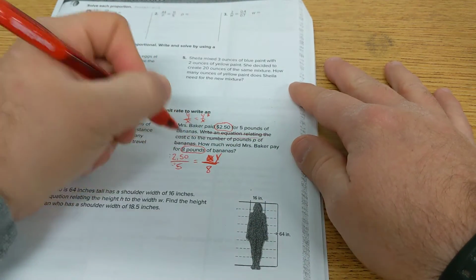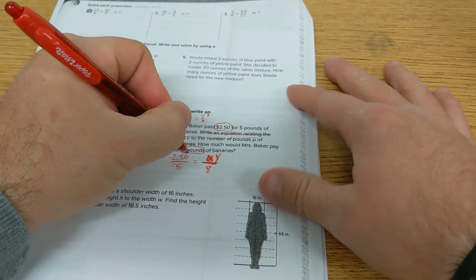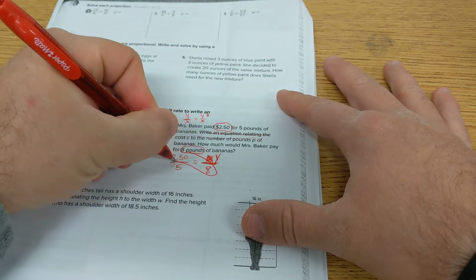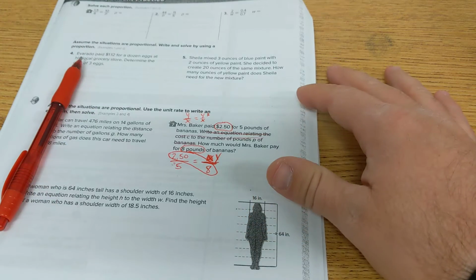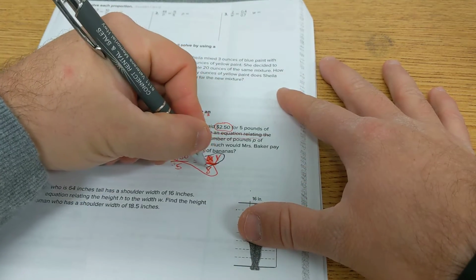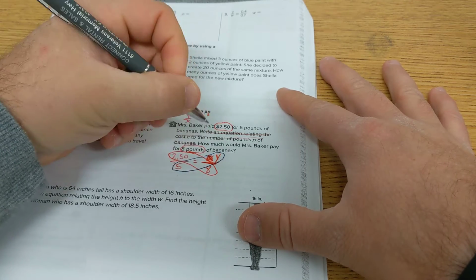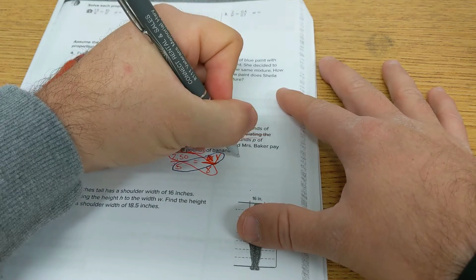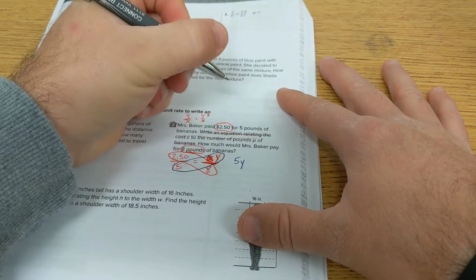So now, if you remember, we cross multiply. I'm going to use different colors here just so we know. So now I have 5 times y, that gives me 5y.